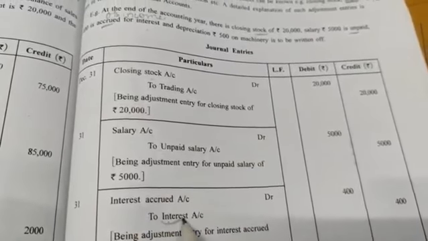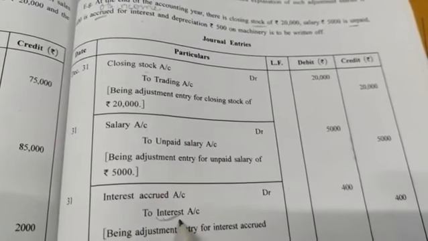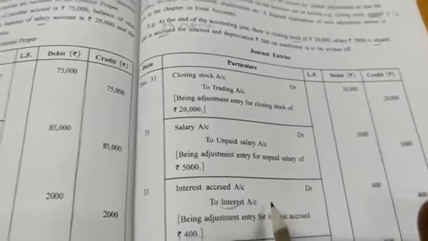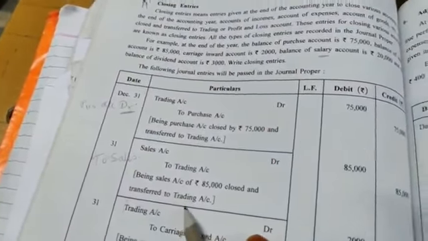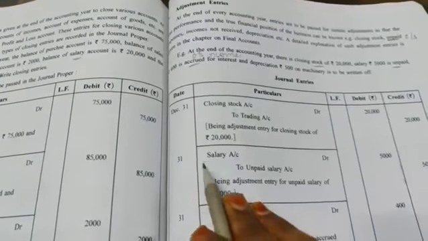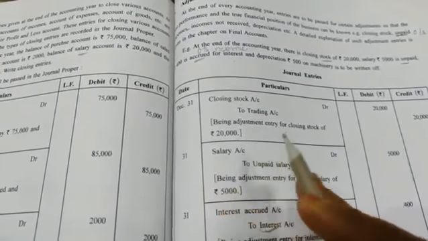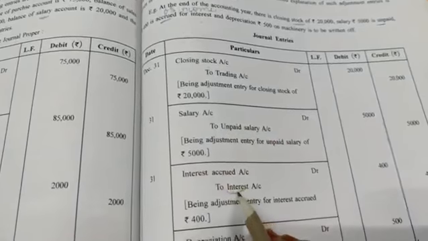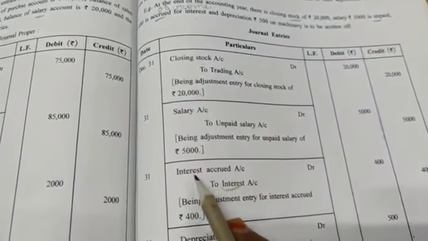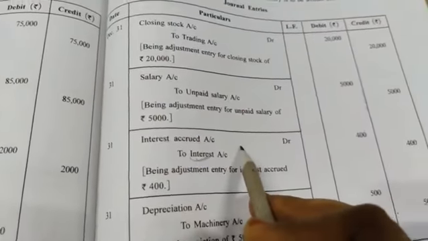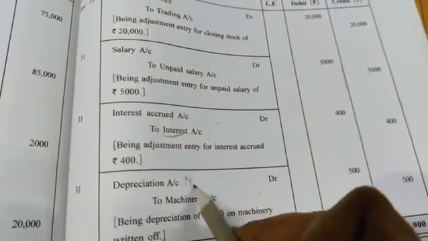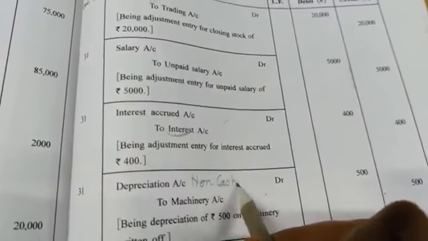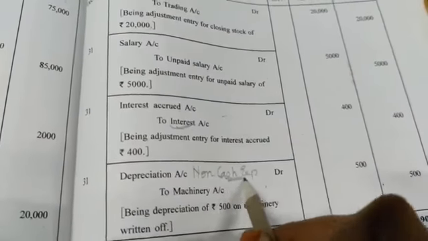Interest is your income. See, incomes are always credited. Only where you have to give the reverse entry, here in closing entries you have to give the reverse entry, whereas in adjustment entries expenses are debited, so it will be debited only. Clear? Incomes are credited, so it will be credited only. And here interest accrued, that is outstanding interest, will be debited. Depreciation is a non-cash expense, fine, but it is an expense, so see, expenses are debited.